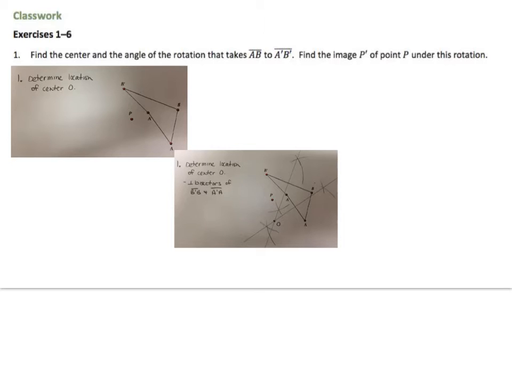A lot of this is review. It's review of what we've done in the past, just applying it in a different way. So let's see if we can go through it. First of all, exercises 1 through 6. Number 1 says find the center and the angle of rotation that takes segment AB to segment A prime B prime. And then find the image P prime of point P under this rotation.